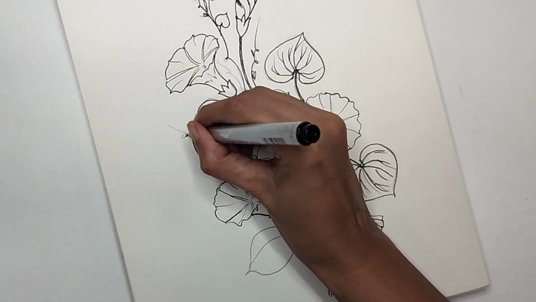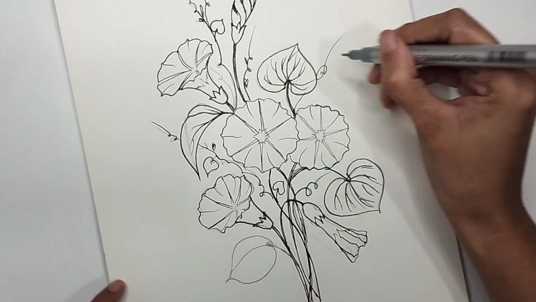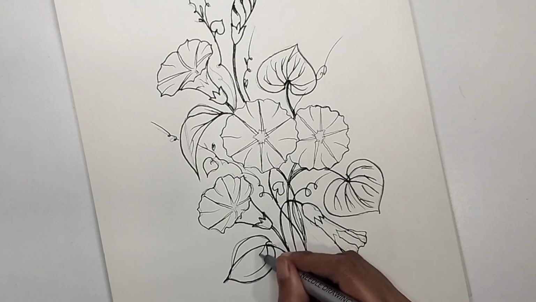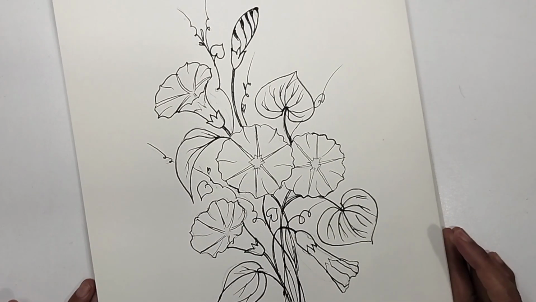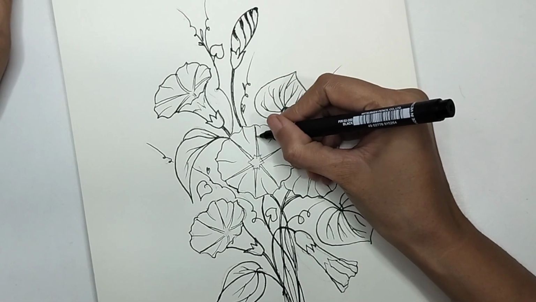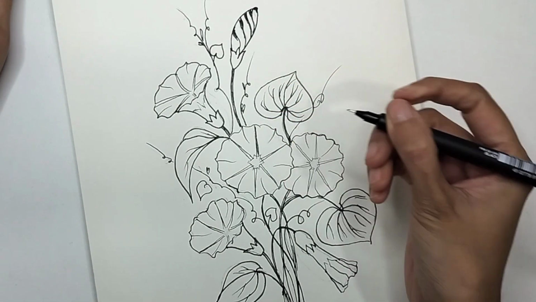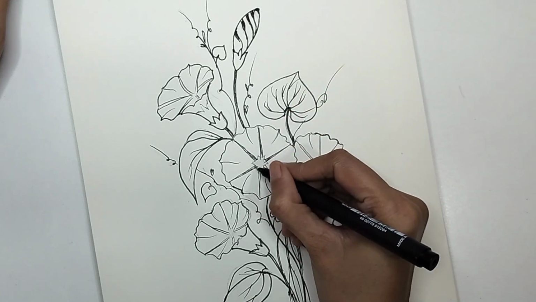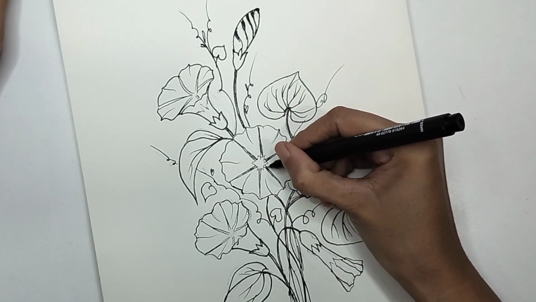So we are done with the tracing part as well, and now let's do a little bit of the sketching part. So first we need to create the triangle structure a little darker. So I'm creating more lines and pattern around that area to make it a little darker, and you need to do it for all the flowers that you have.